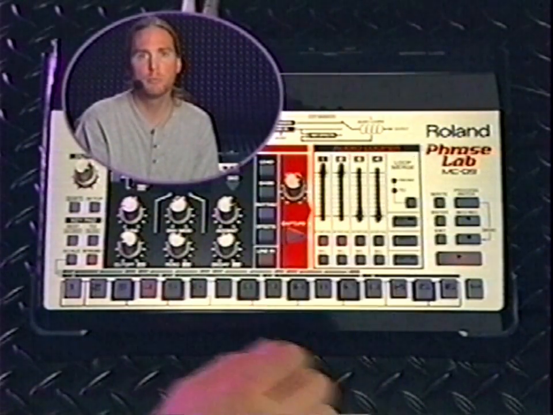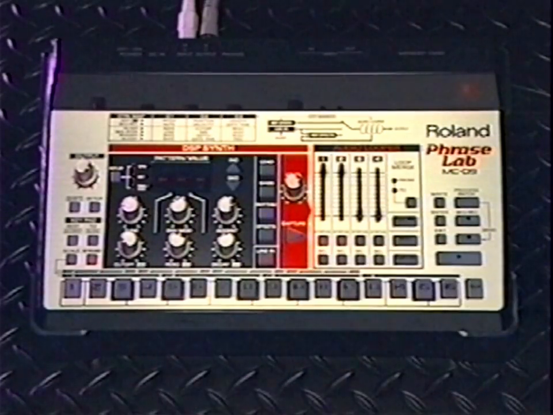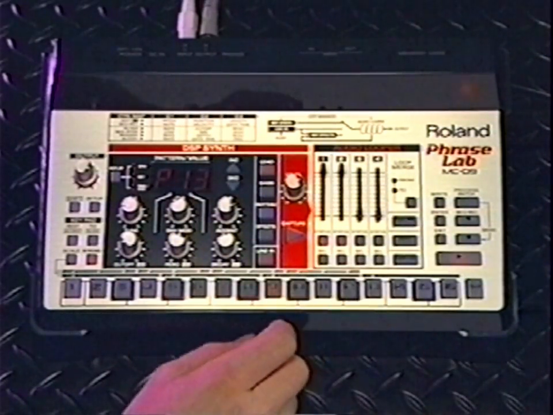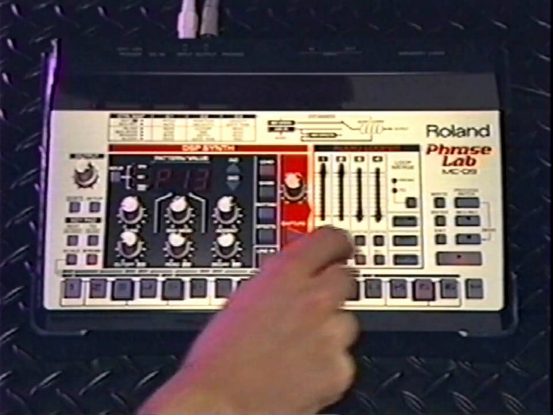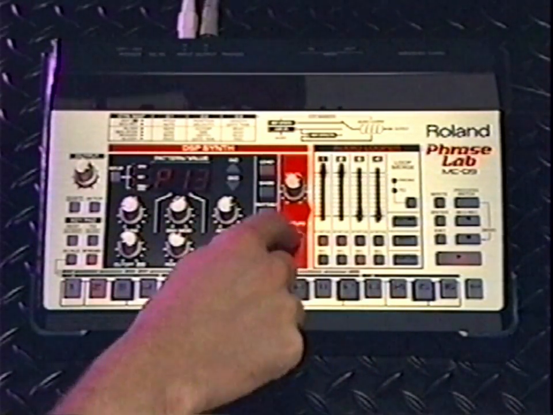Let's add in a lead synth sound to go along with the two other parts. Again, we can try out several patterns and see which one we like the best. You can even tweak the synth sound while recording.